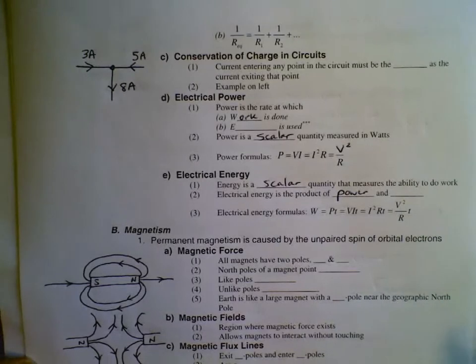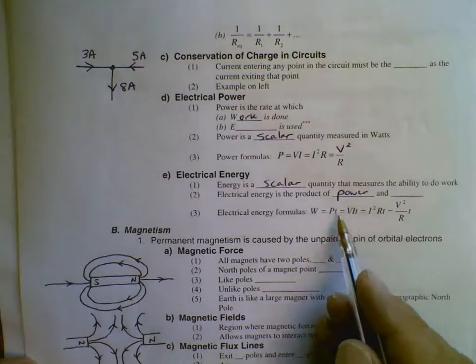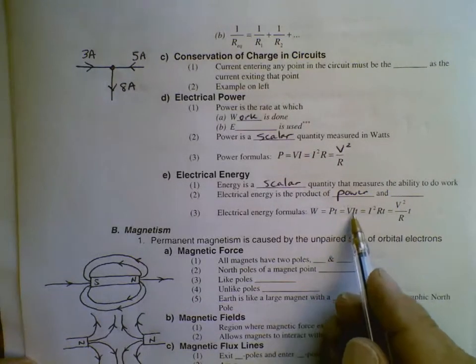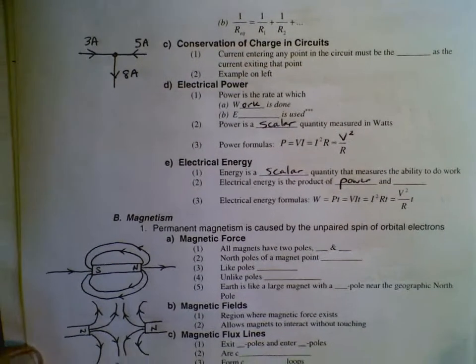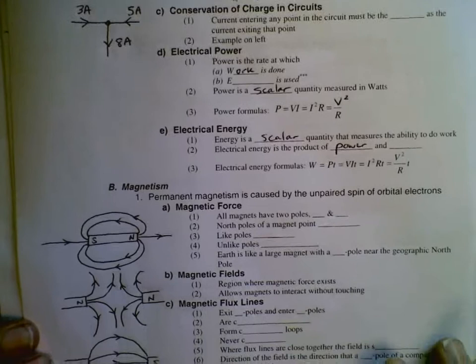The electrical energy formula is W equals PT, and notice that we've got power and time here. V times I is power, times time. We have the other forms of the power equation as well.